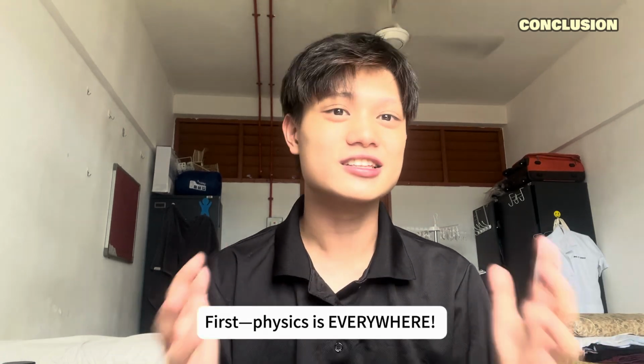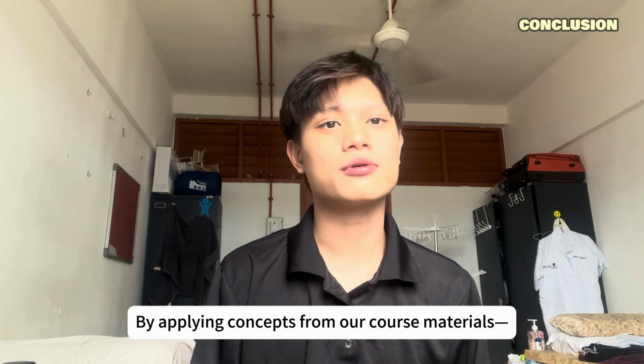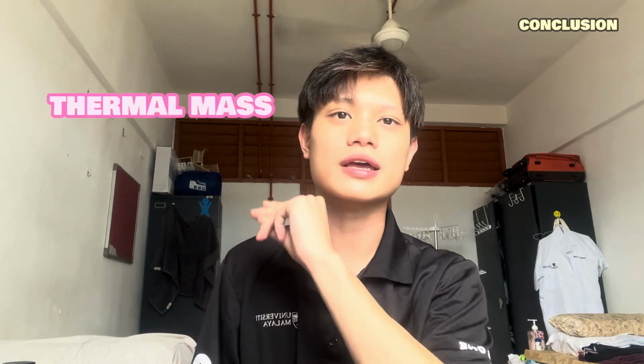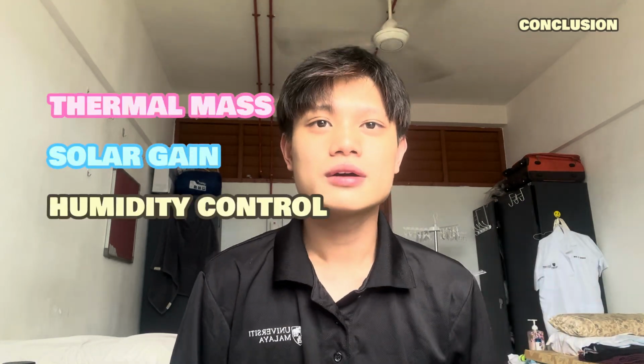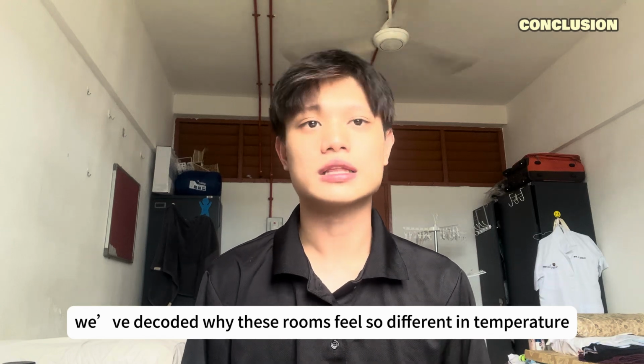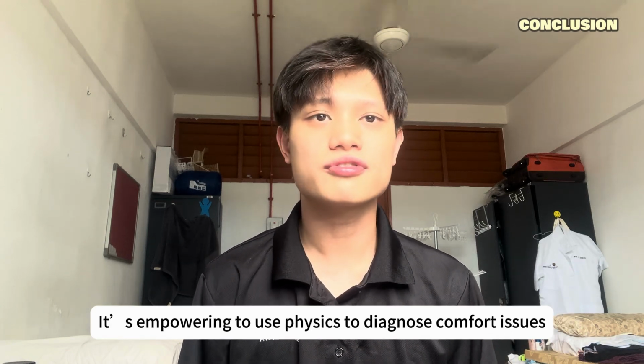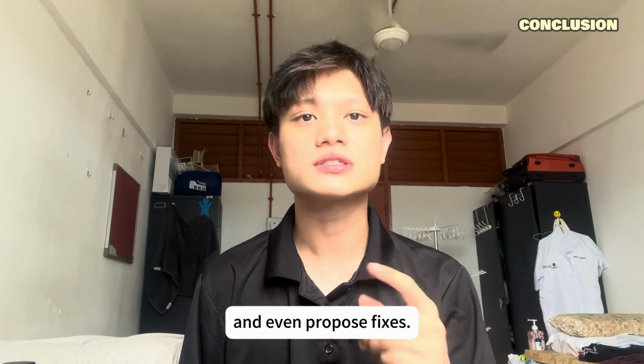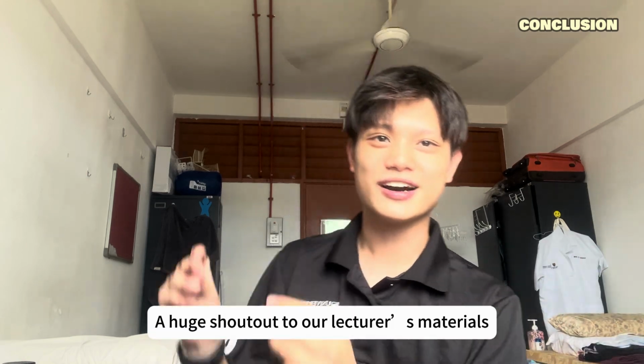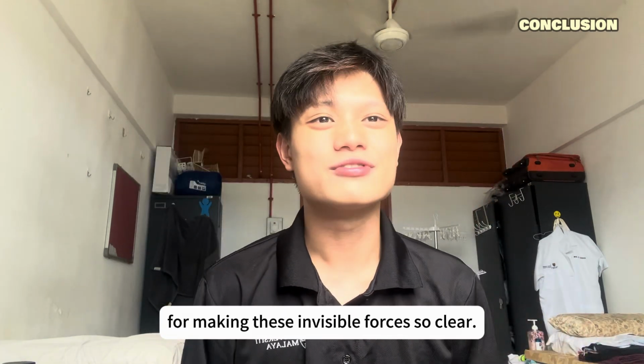First, physics is literally everywhere. By applying concepts from our course materials like thermal mass, solar gain, and humidity control, we decoded why this room feels so different in temperature. It's empowering to use physics to diagnose comfort issues and even propose fixes. A huge shout out to our lecture material for making all these invisible forces so clear.